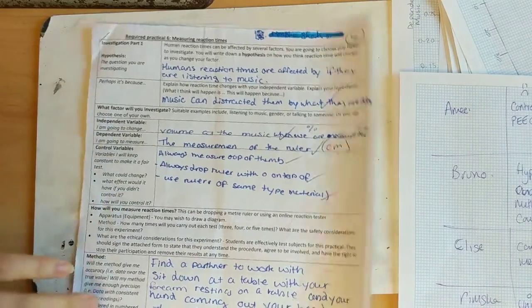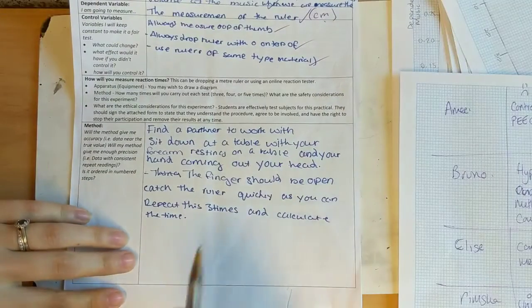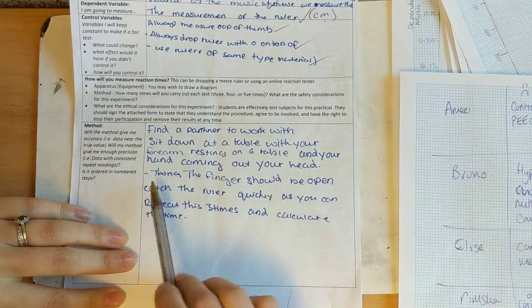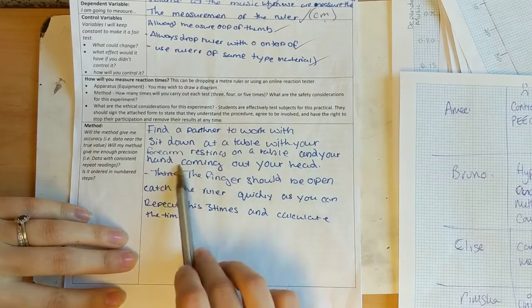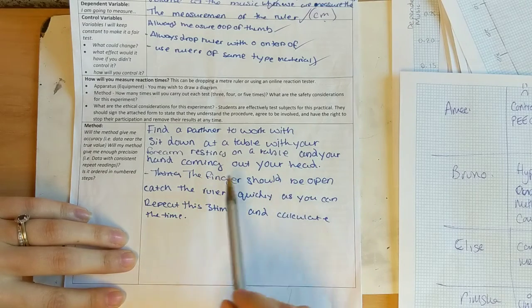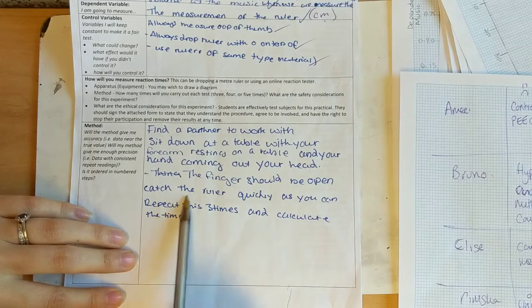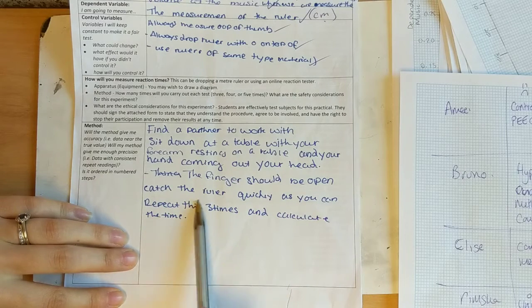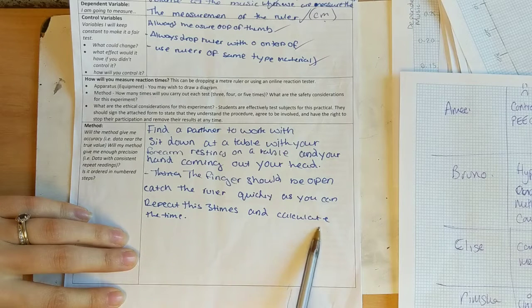Find a partner. Sit down at the table with your forearm resting on the table. Now your hand coming out of your hand. What's that supposed to say? The fingers should be open to catch it as quickly as you can. Repeat the steps 3 times and calculate time. Okay.